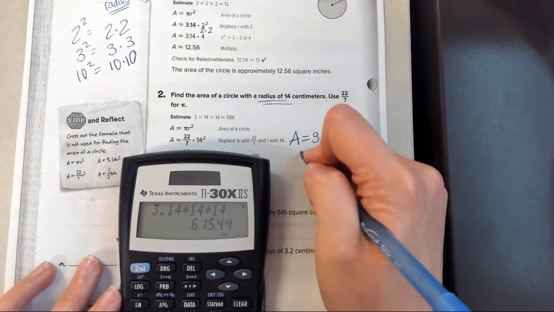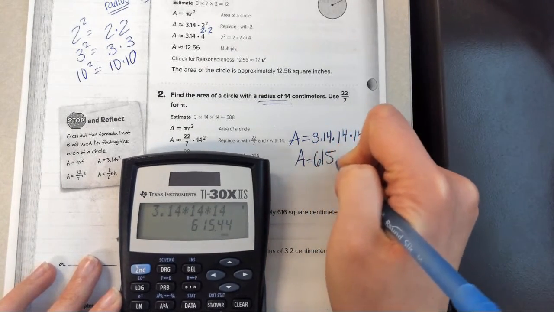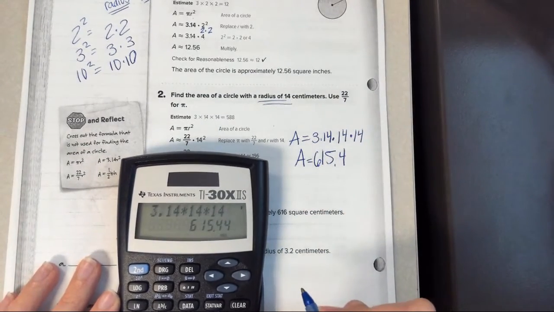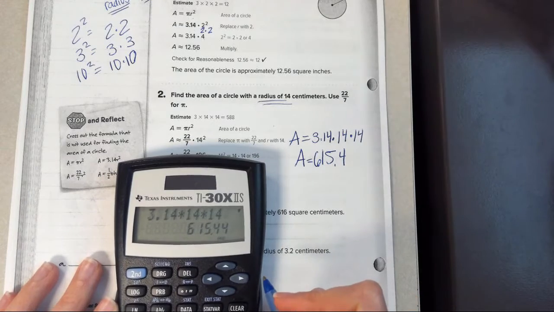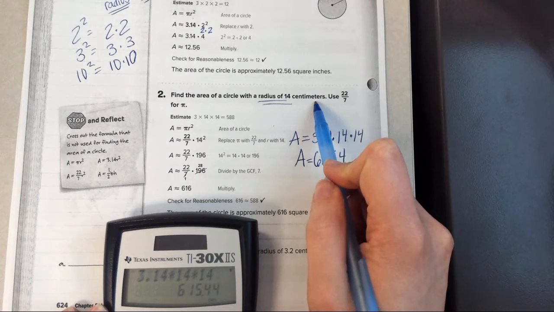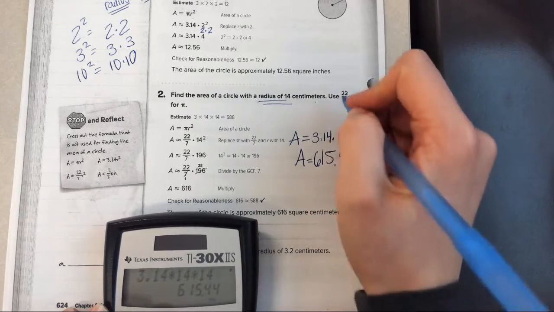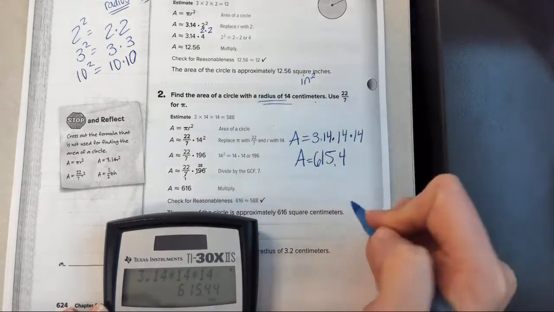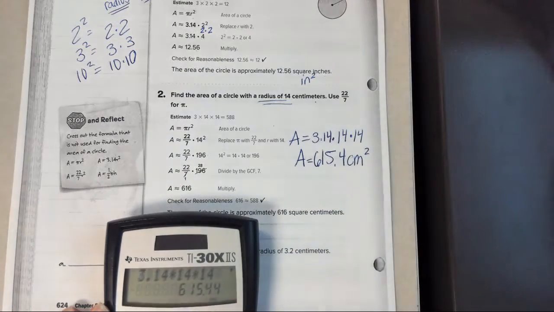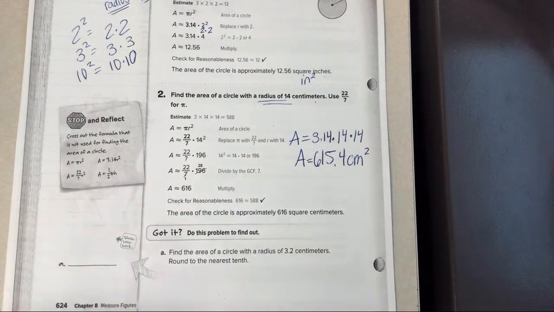Or if you want to round to the nearest tenth, area equals 615.4. Now, notice their labels. Area is always squared. So it's going to be centimeters squared. And you can write either square inches, inches squared, or you could put inches with the little 2. That's the way I tend to write it, centimeters squared. Okay? So go ahead and pause real quick and try your Got It problem.